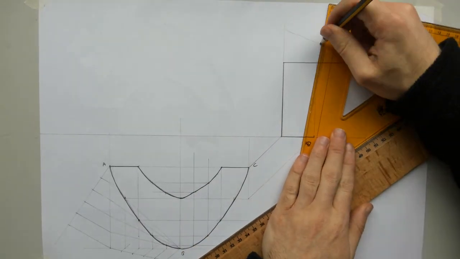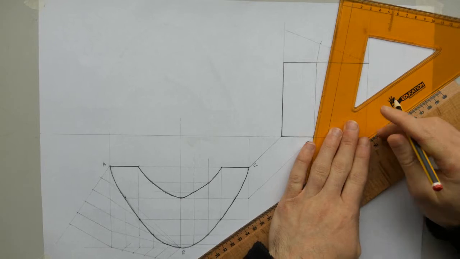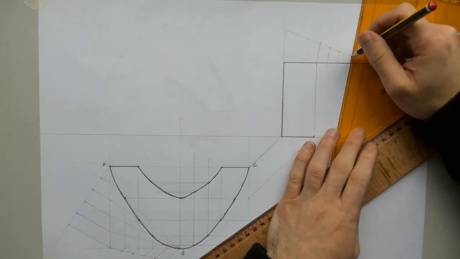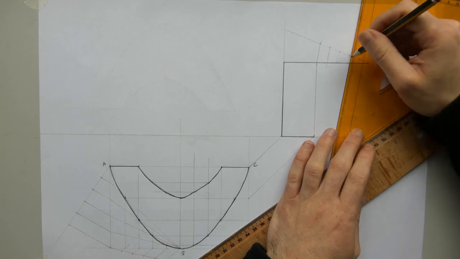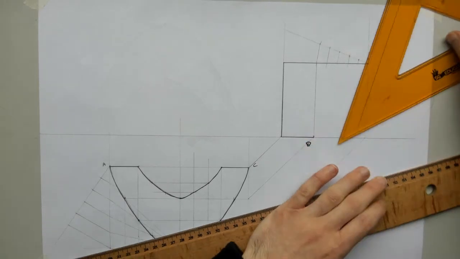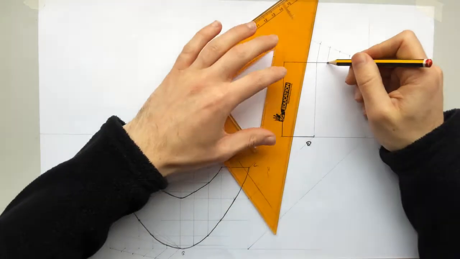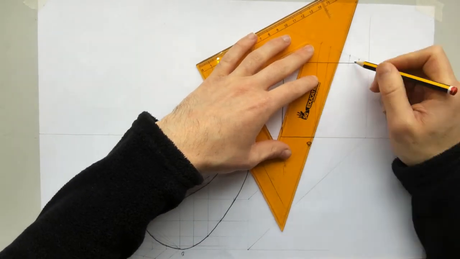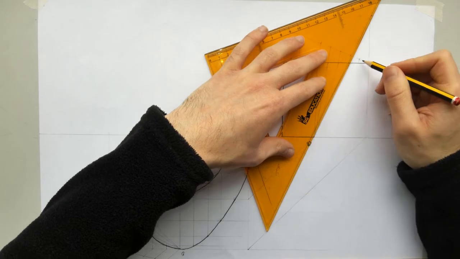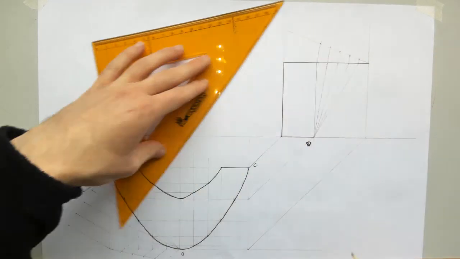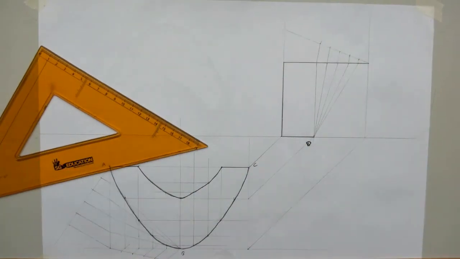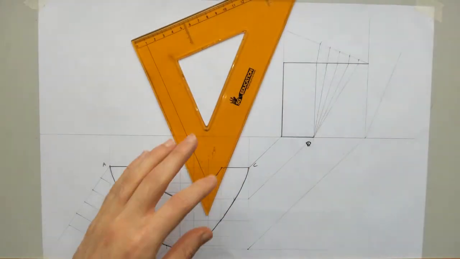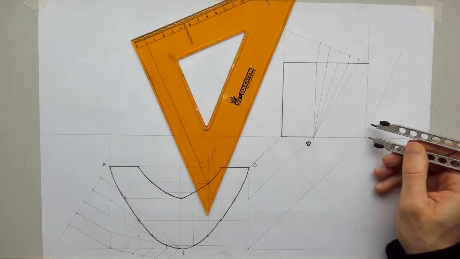Using sliding set squares again. Connect these ones along here. And then connect these 2 points all the way along here. Because it's only half a parabola, we can divide this whole baseline here into 5 equal parts.